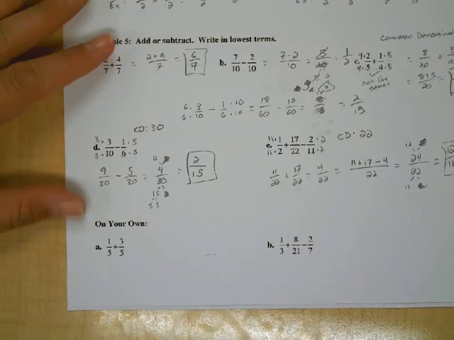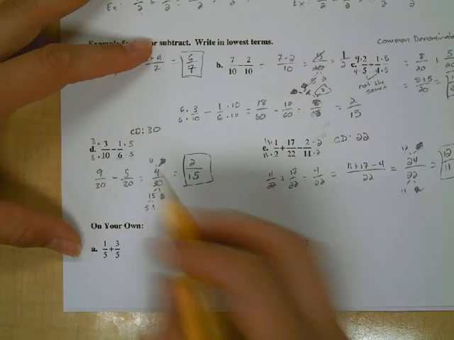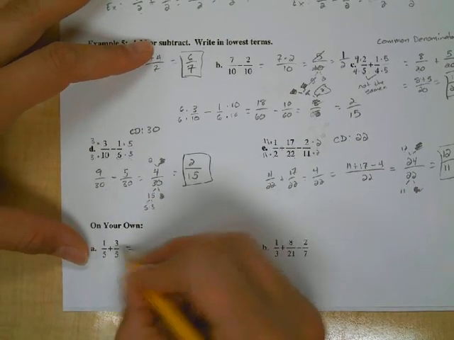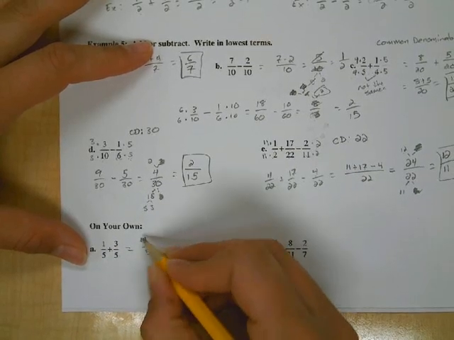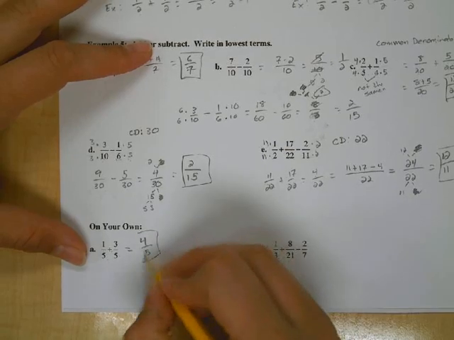Okay, hopefully you tried these. This first one should have been super easy. It is already set up. 1/5 plus 3/5 makes 4/5. 5 is a prime number and it doesn't go into 4, so that is your answer. That should have been done in about half a second.